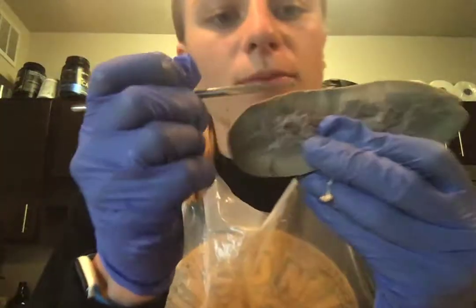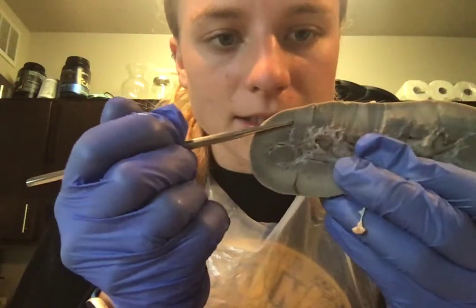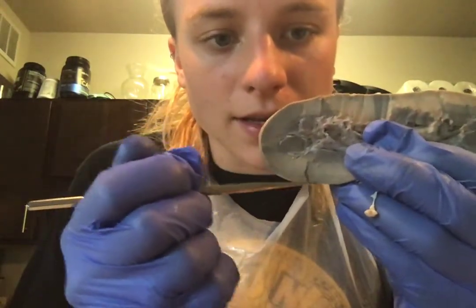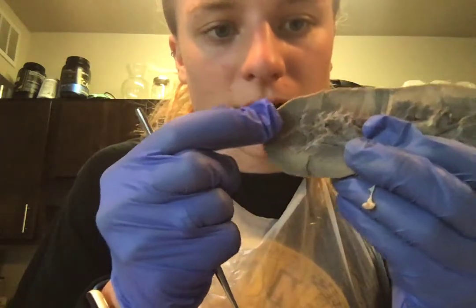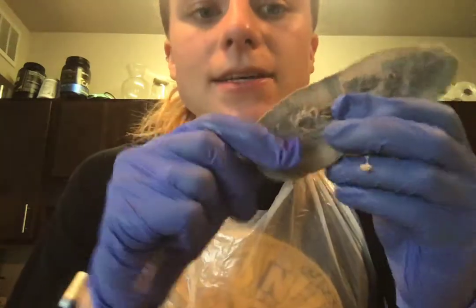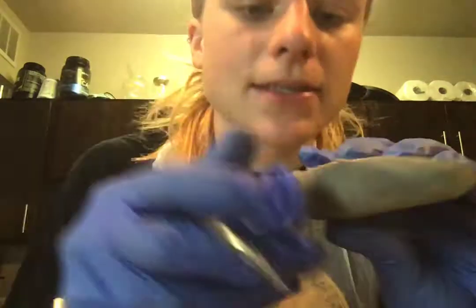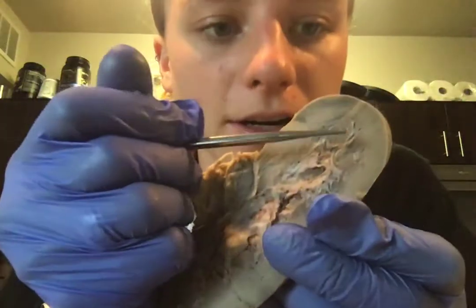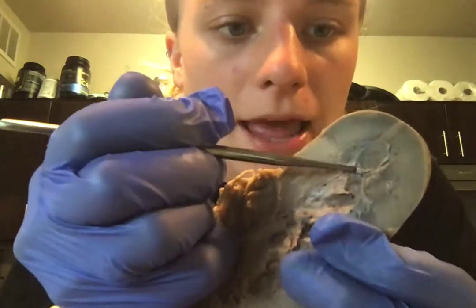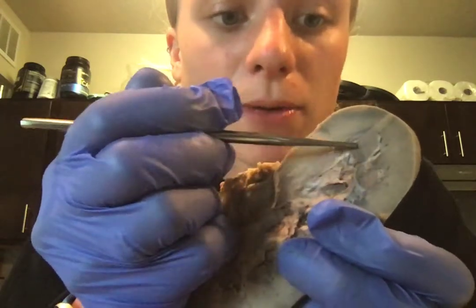So first we have our renal cortex. That is going to be this lighter part surrounding the kidney on the most superficial part. So that's our renal cortex. If we look deep to the renal cortex, we'll see that it gets a little darker here. And this is going to be our renal medulla.